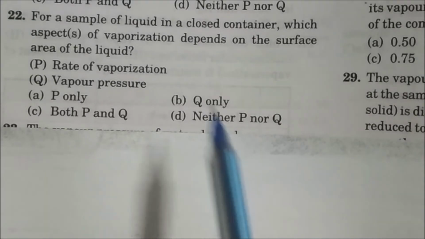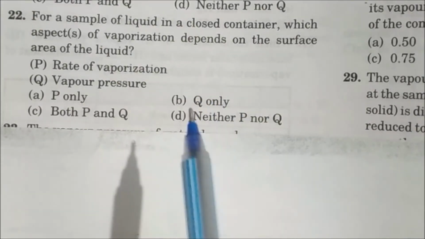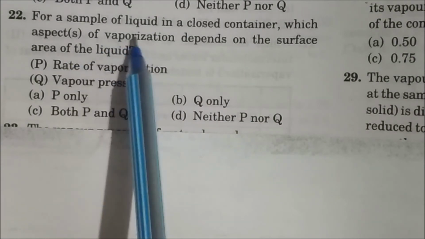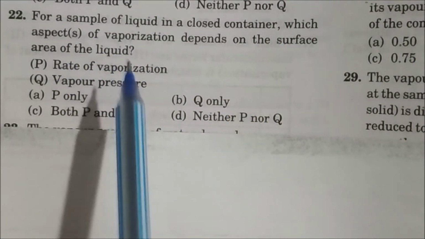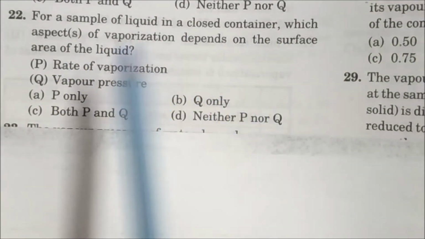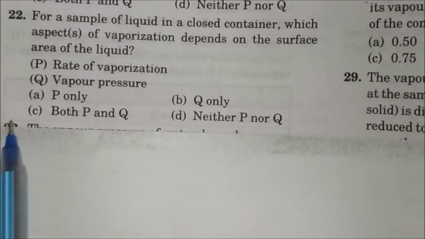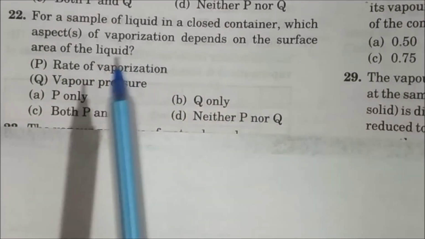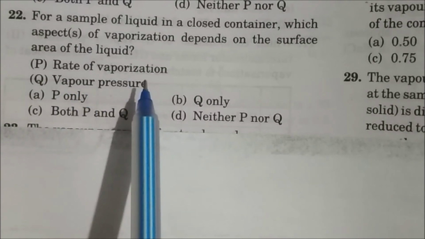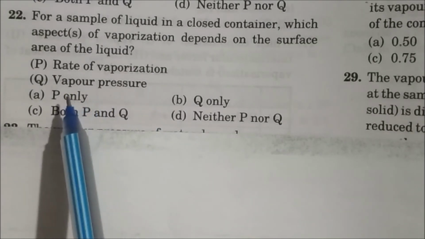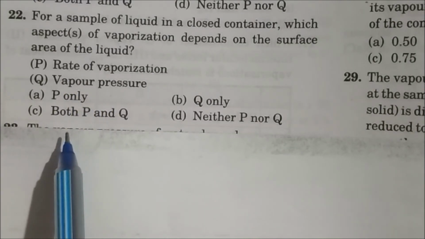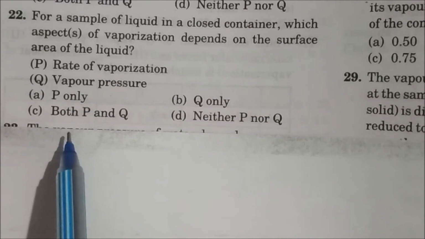For a sample of liquid in a closed container, which aspects of vaporization depend on the surface area of the liquid? Now for the surface area of the liquid, we have 4 aspects. That is the rate of vaporization, which will be affected. Next is vapor pressure. So which of the options is correct here?